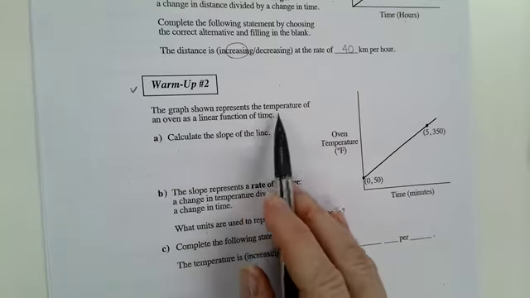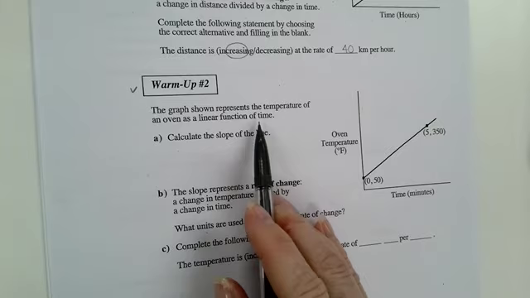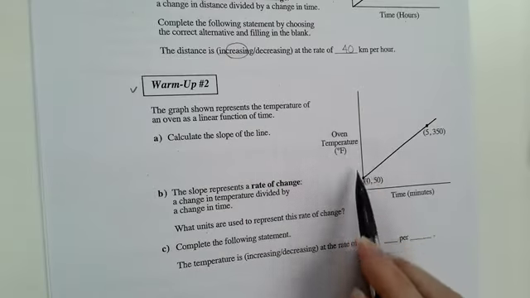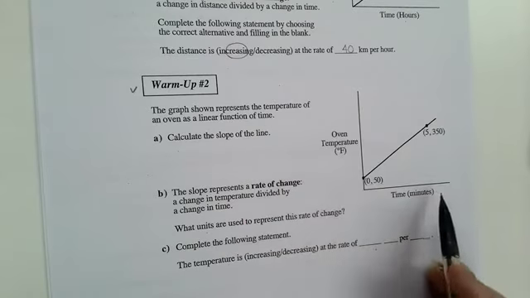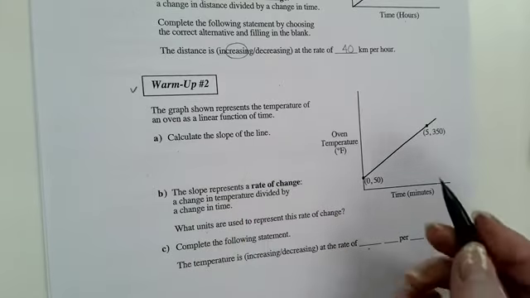The graph shown represents the temperature of an oven as a linear function of time. So remember y is to x, so temperature as a function of time. Calculate the slope of the line.